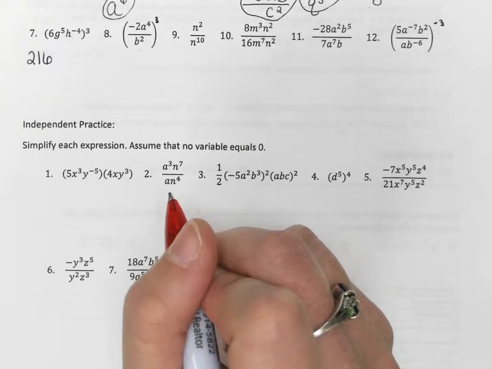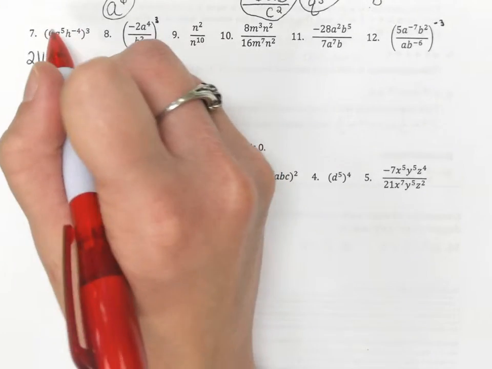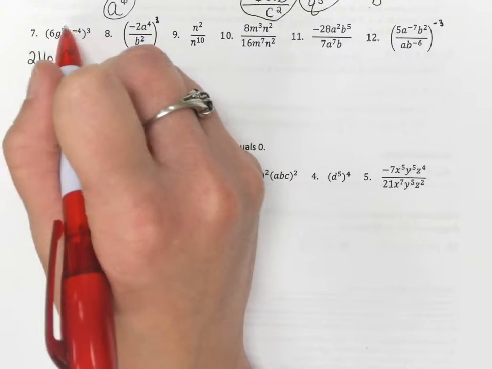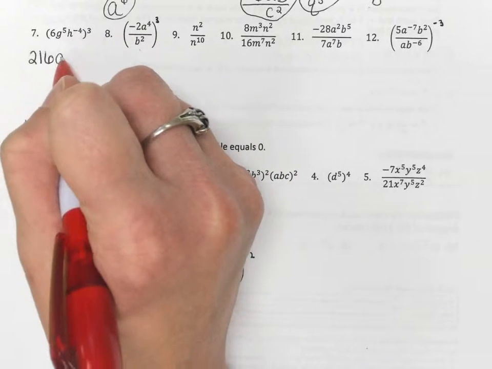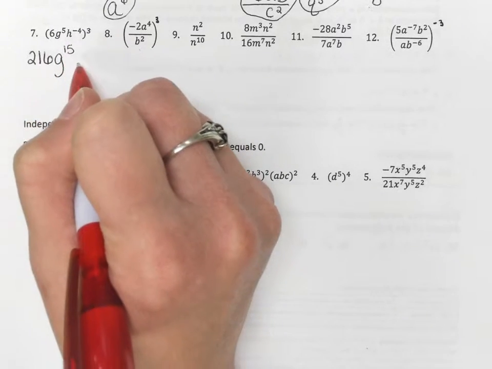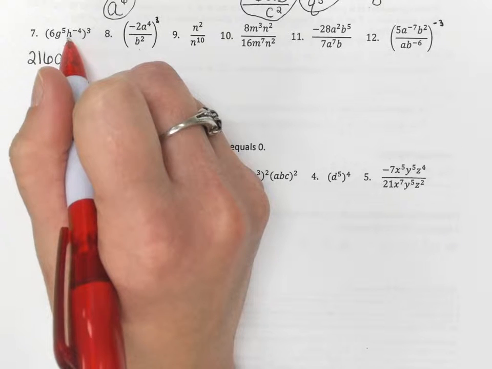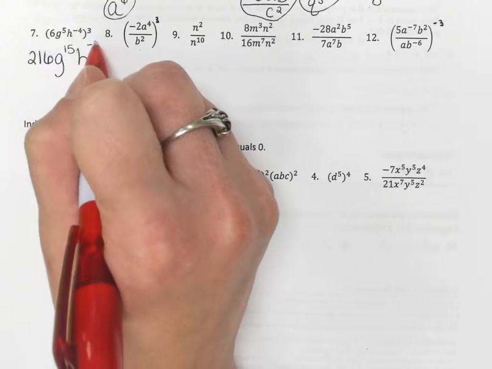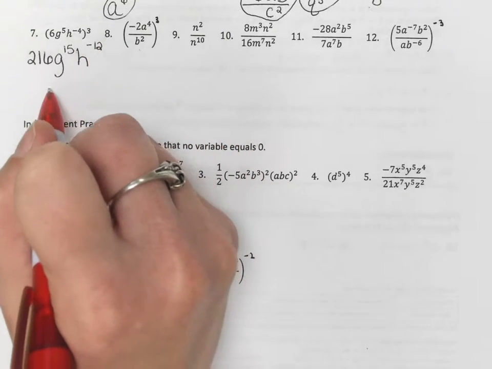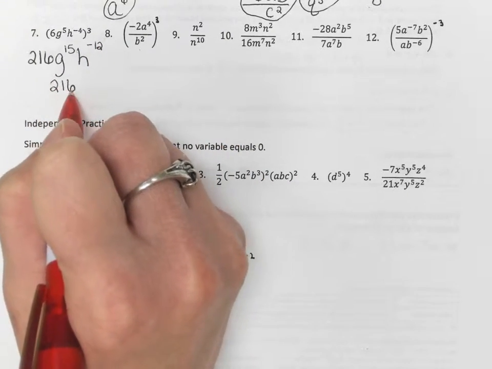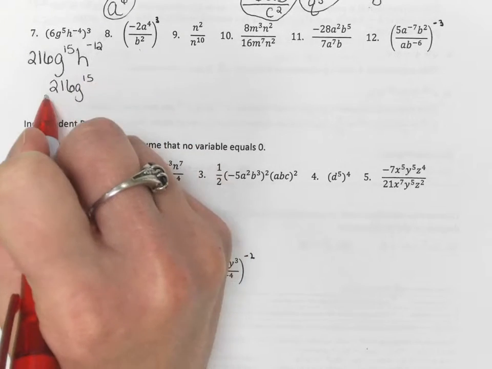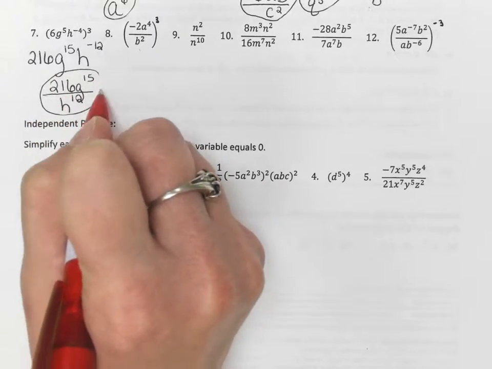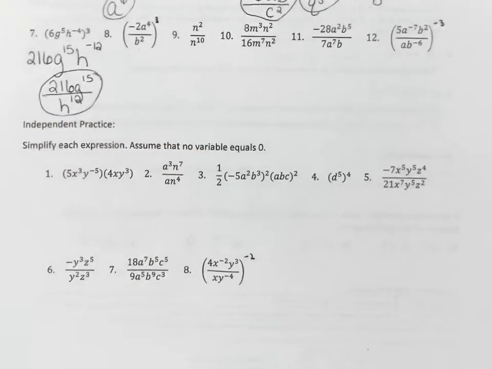All right, how many bases of G do you have? No. You have 1 base of G, right? So what do I do to the 5 and the 3? You multiply. That's 15, right? All right, how many bases of H do I have? 1. So what do I do to the negative 4 and the 3? You multiply. Now I have to fix that because I have a negative exponent. So the H goes to the bottom as positive 12. G stays and 216 stays.